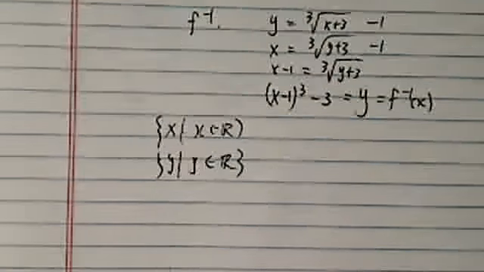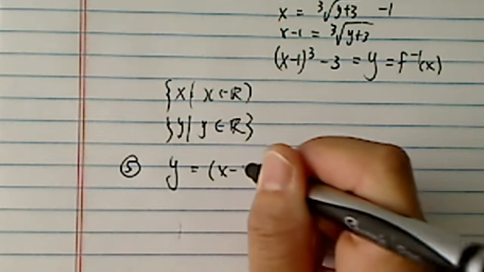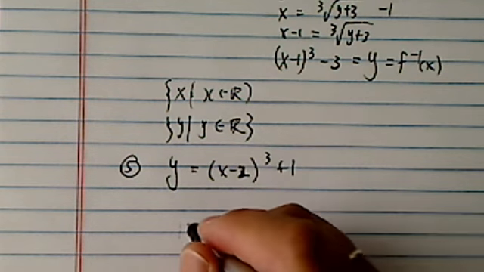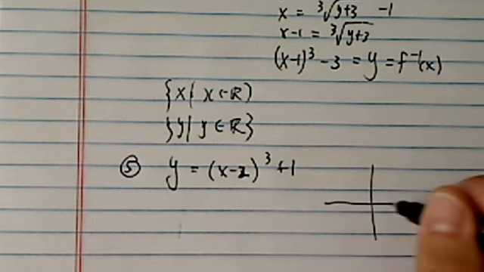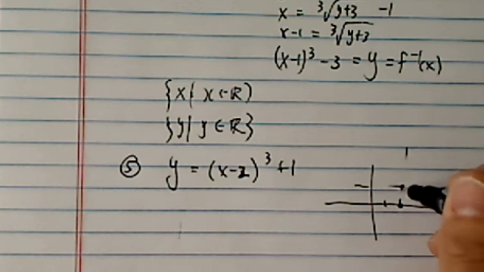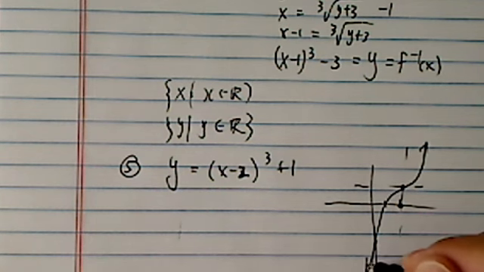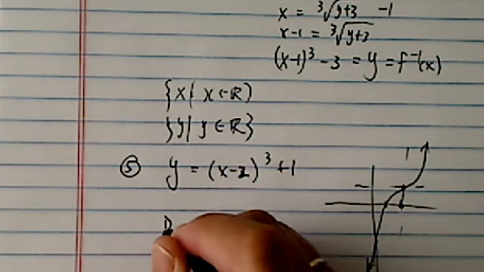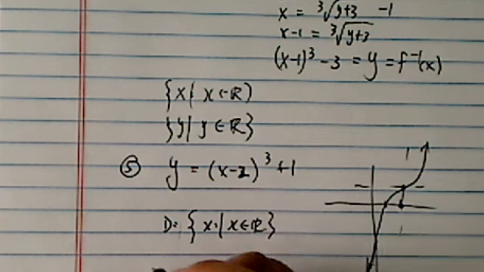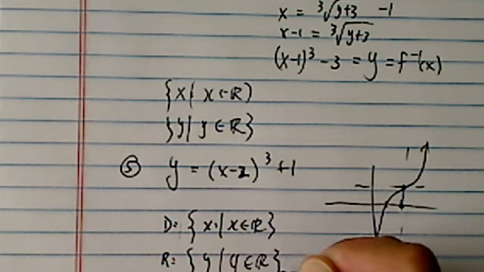Okay, last one. Number 5. Y is equal to the cube root of x minus 3, minus 2, cubed, plus 1. Again, there's no restriction on this one. The curve is a cubic. The 0, 0 becomes over here, so the curve looks pretty nice and even. Okay, so here's the curve. For this one, the domain has no restriction, so x belongs to real. That's it. And the range, y belongs to real as well.